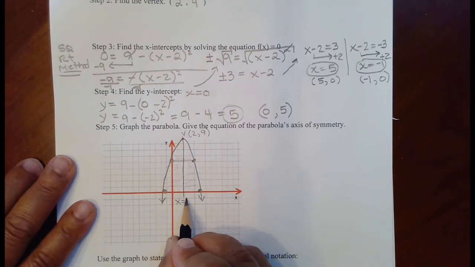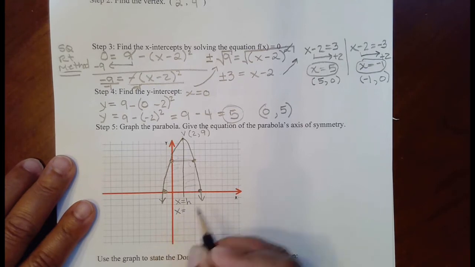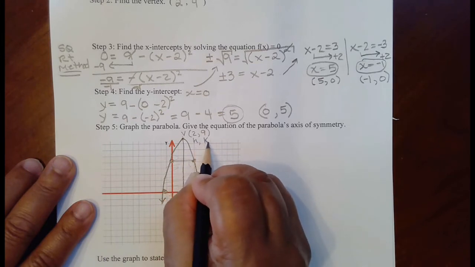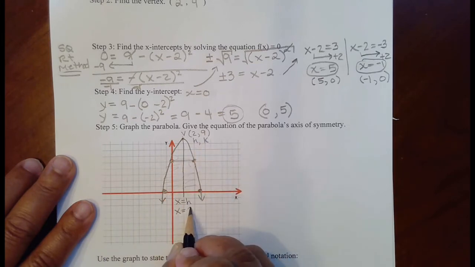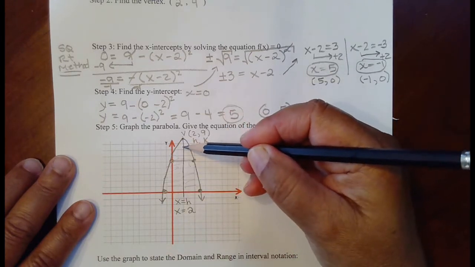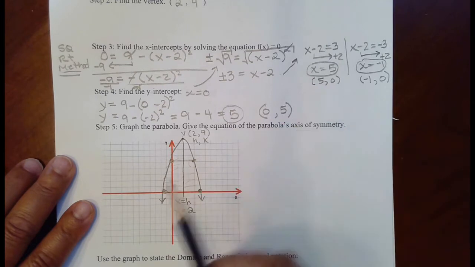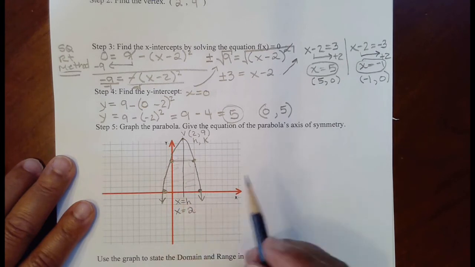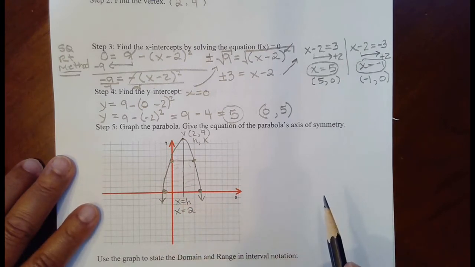Okay, then after we get the axis of symmetry, we're going to talk about the domain and the range by looking at the graph. Again, all parabolas will have the 2 legs that expand infinitely to the right, and this is all vertical parabolas.